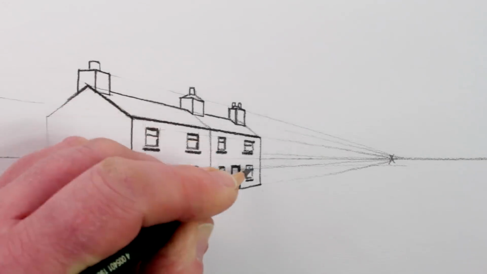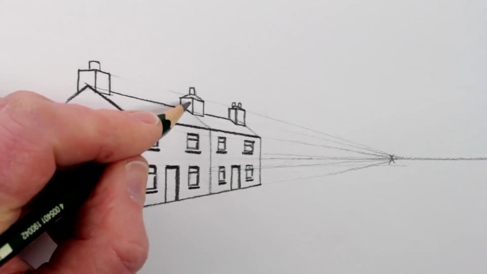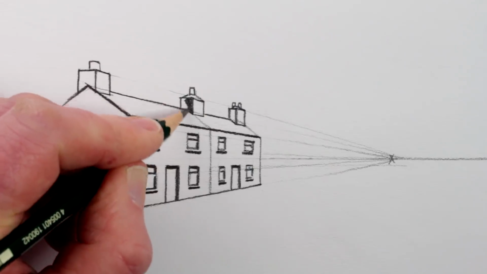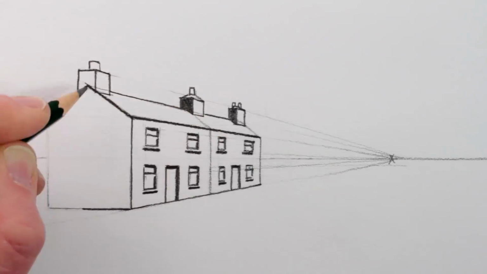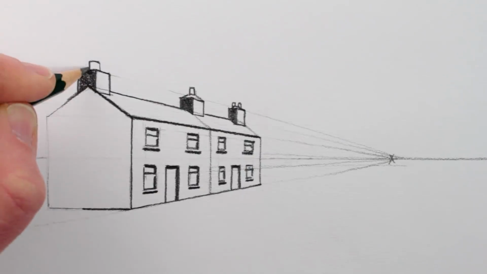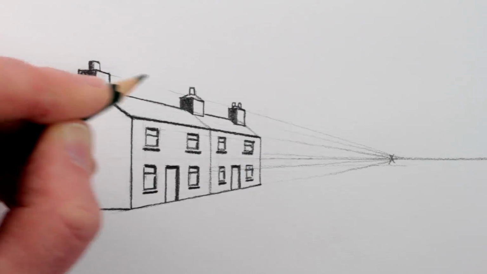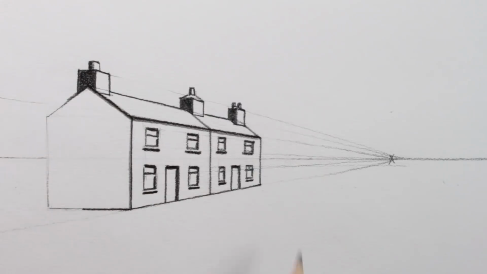Now in one-point perspective, all of the parallel lines going away from us will be going to this single vanishing point because they're all part of the same building and they're all parallel to each other within the building. But if we want to draw a different group of houses which aren't parallel to the first group of houses, we can just draw another vanishing point on our horizon.